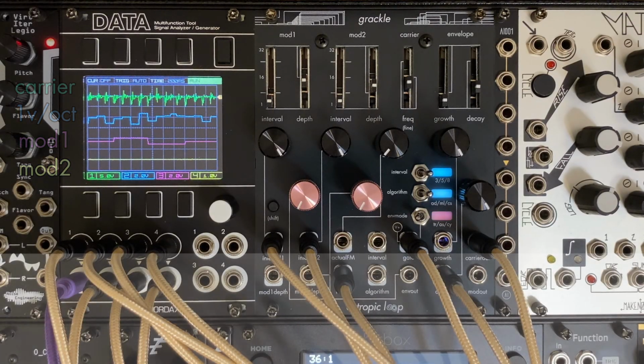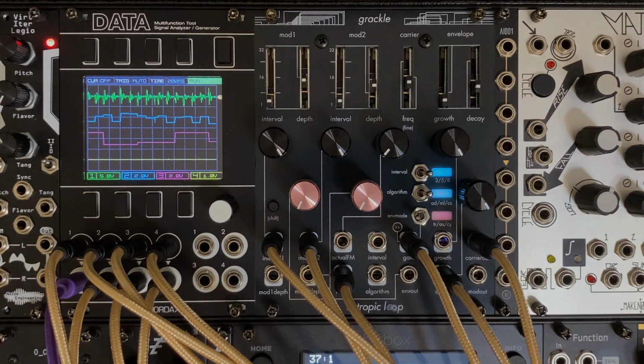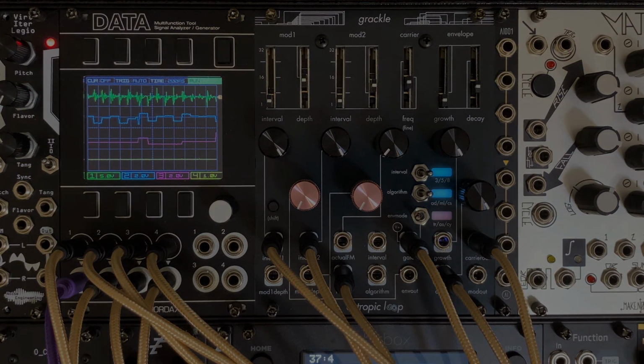This explanation should give you a pretty good idea of ratios in FM synthesis, not just in Grackle.